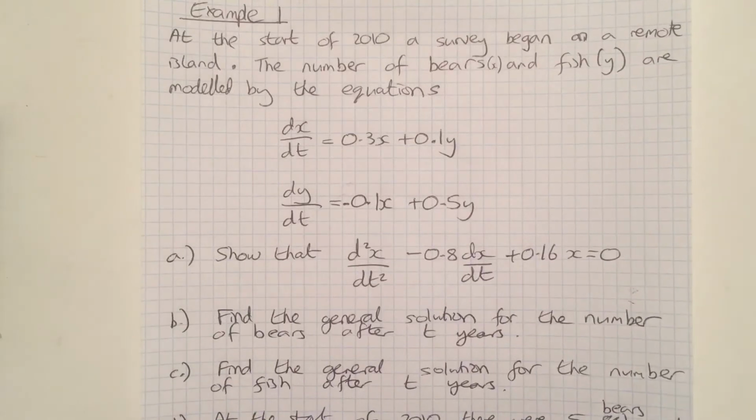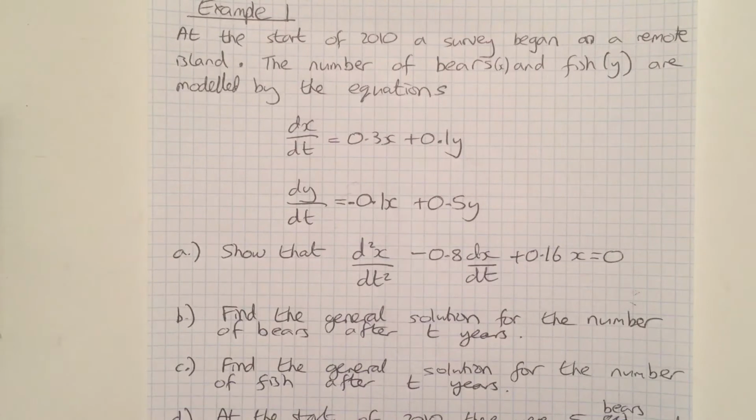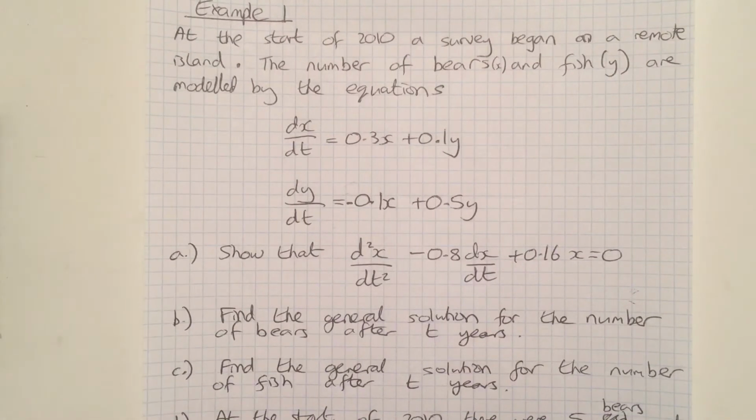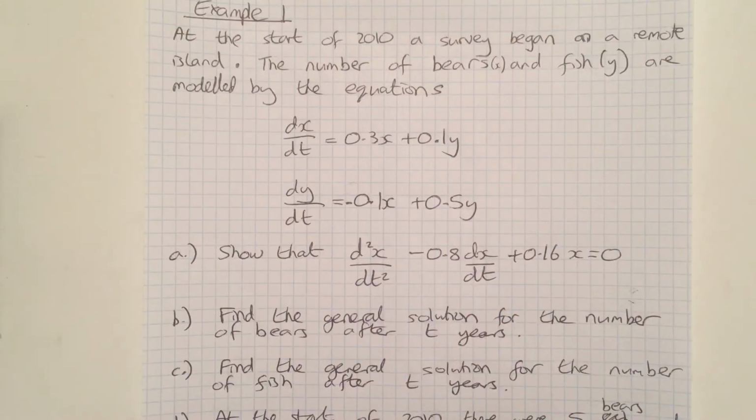So quite a long example here. We're told at the start of 2010 a survey began at a remote island. The number of bears, x, and fish, y, are modelled by these two differential equations. We need to show that d2x by dt squared minus 0.8 dx by dt plus 0.16x equals 0.